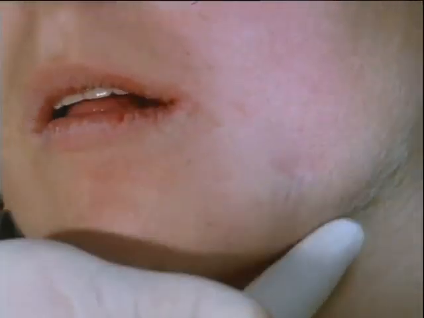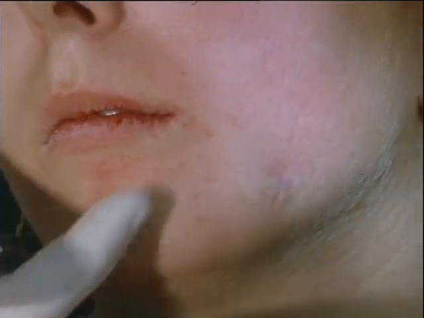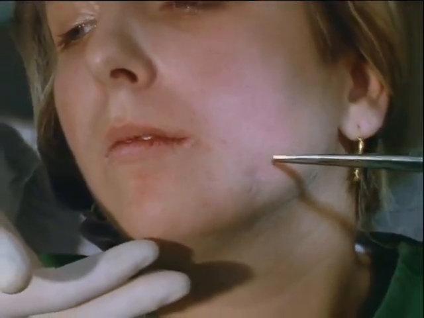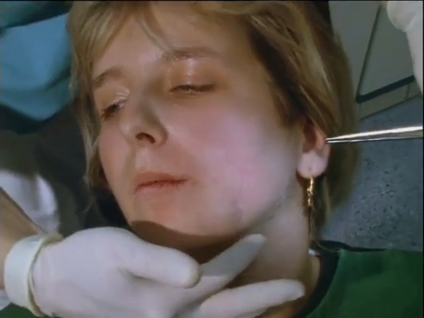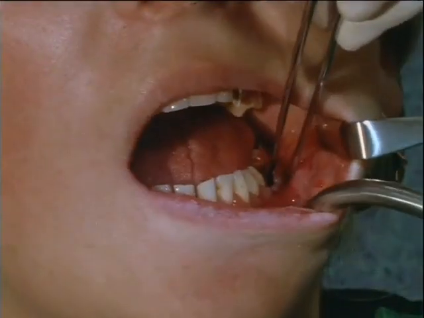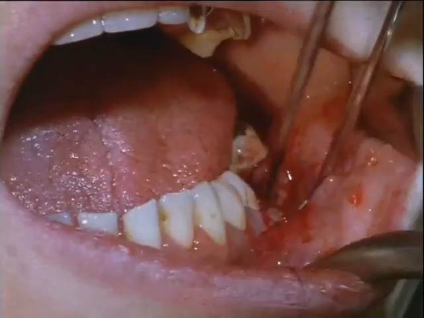Successful removal of the scarred adhesion is apparent promptly and very impressively from the relaxed and level skin surface. The intraoral wound is now closed by primary suture.